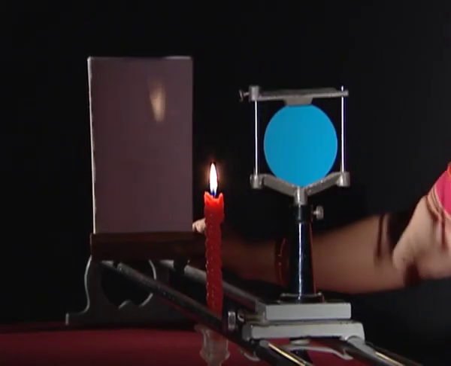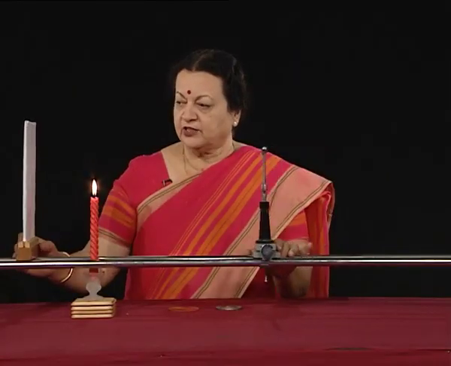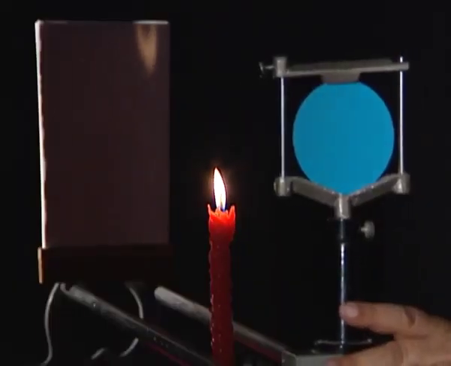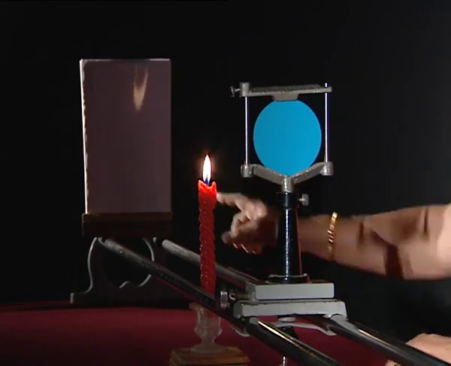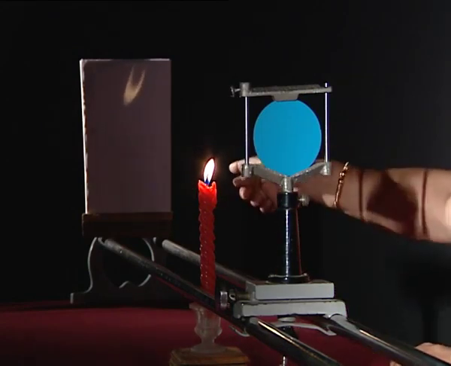Notice this image has become bigger than before. I bring this closer and you can see that the image is larger and further away from the object and the mirror.